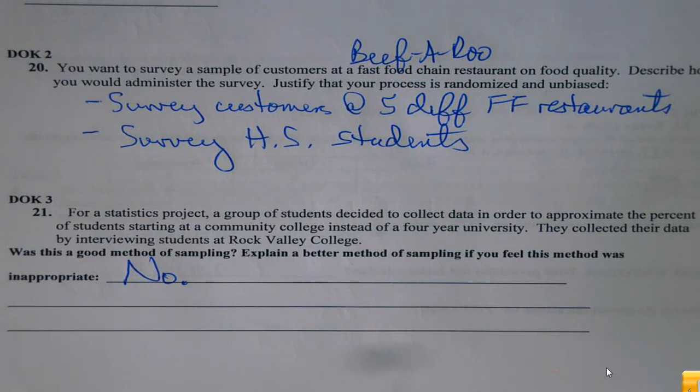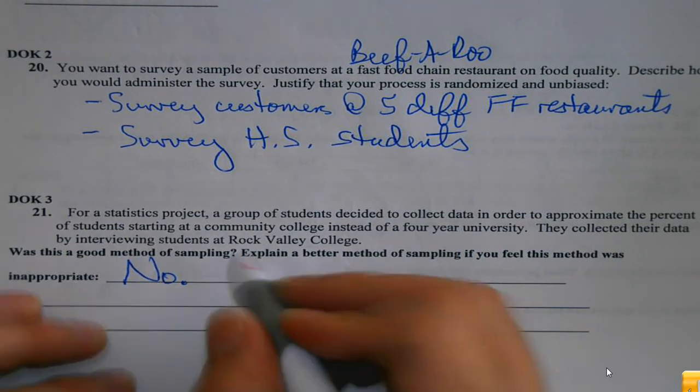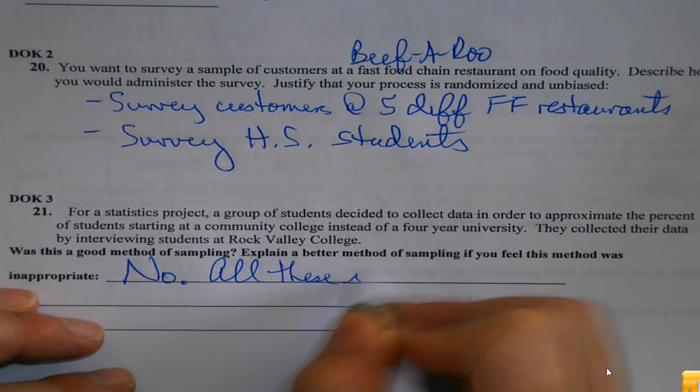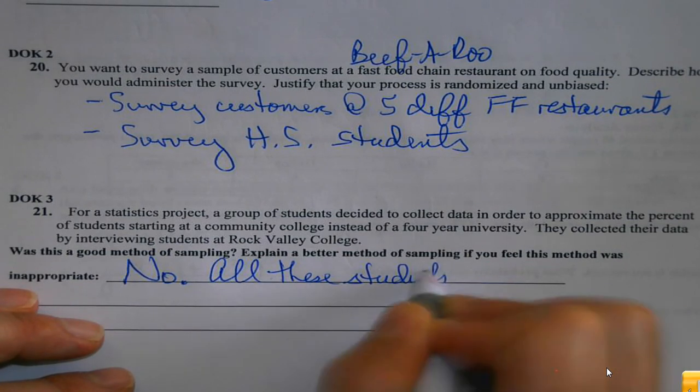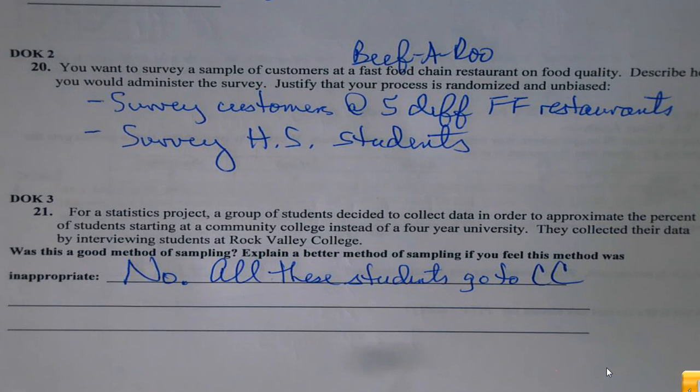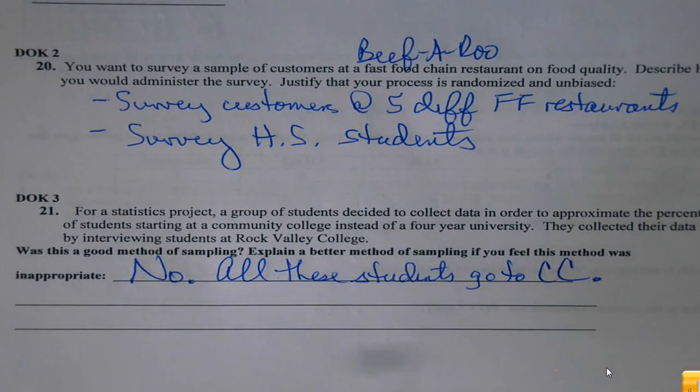Okay, now here, explain a better method of sampling if you feel this was inappropriate. You can even explain why this is an inappropriate way of sampling. Why is it bad? Right, so all of these students go to a community college. That's not going to help us out very much. Now, I wouldn't want to go to NIU either, because now it's the opposite problem.